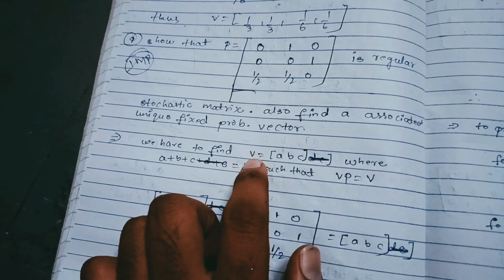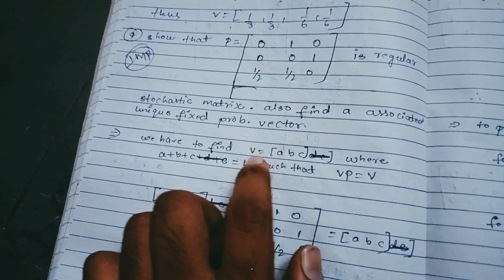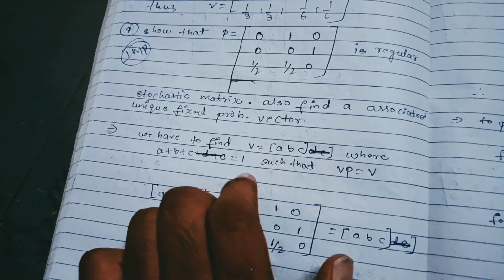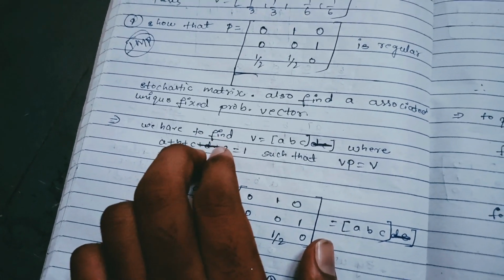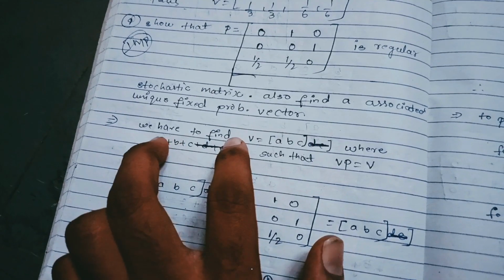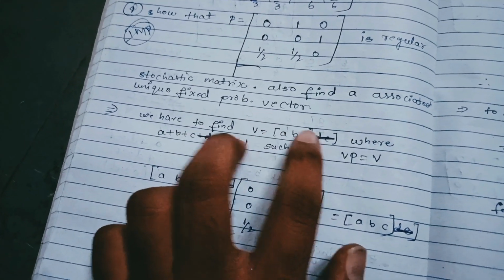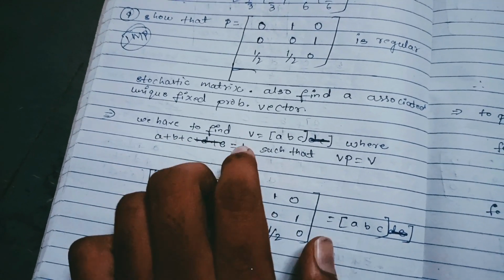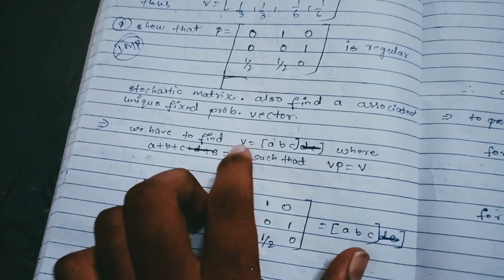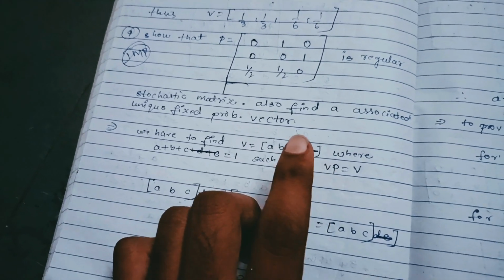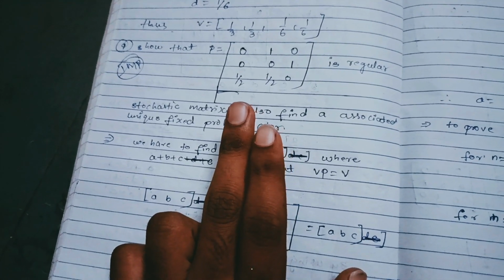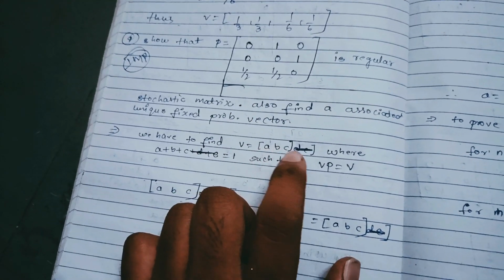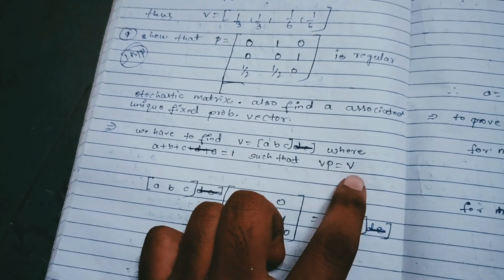We take a vector (a, b, c), and the sum a plus b plus c is equal to 1. The sum of each row must be 1. A regular stochastic matrix means the given matrix must be stochastic, so that vP is equal to v.